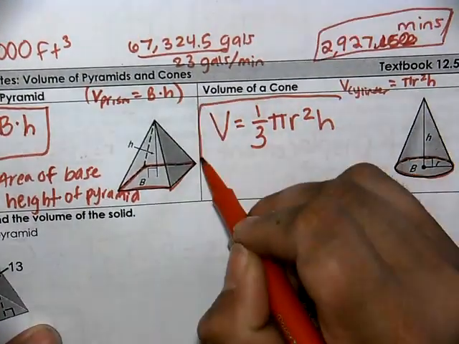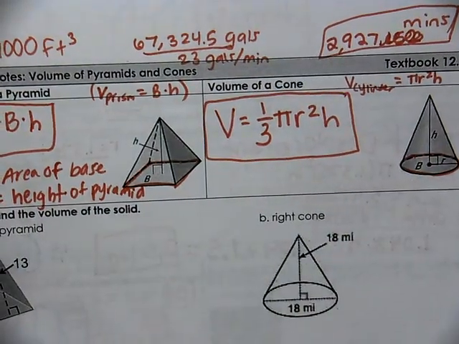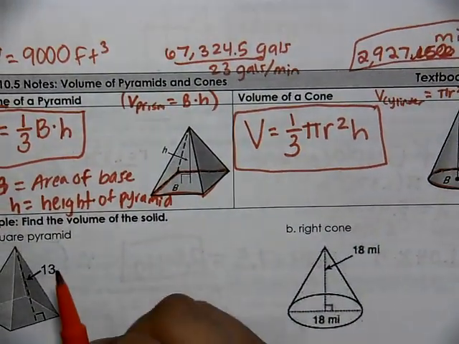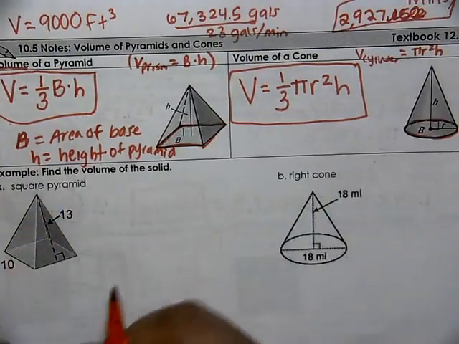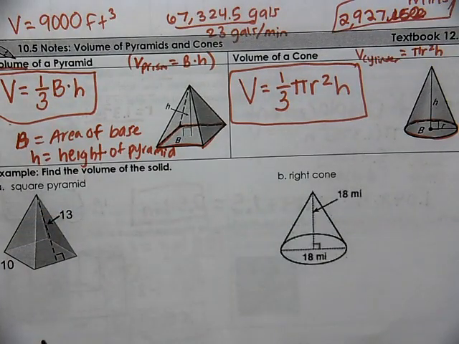And that's the next formula. We only have one left after this. But that's going to be all the formulas that we're working with now, and we'll try out some examples here.